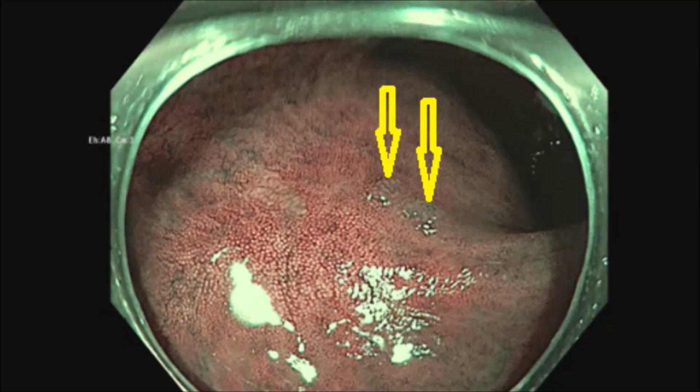Here we see arrows on these 2 tiny areas of SSL recurrence, and this emphasizes the importance of inspecting the entire EMR scar very carefully because, of course, we want to identify every visible recurrence and treat it endoscopically at the time of follow-up. So use electronic chromoendoscopy, use magnification when available, and inspect the entire scar carefully.